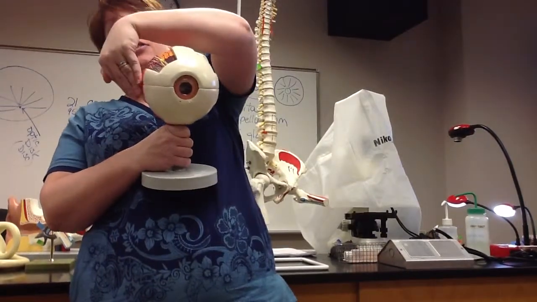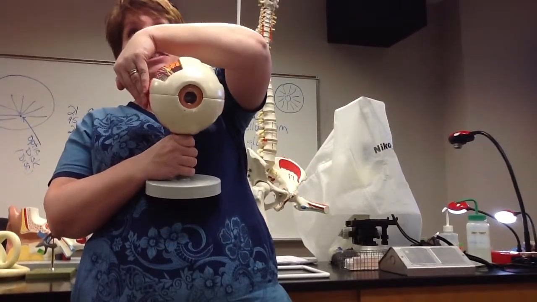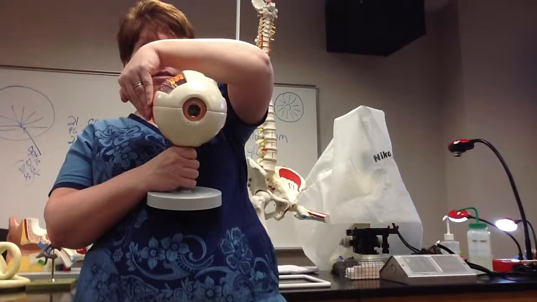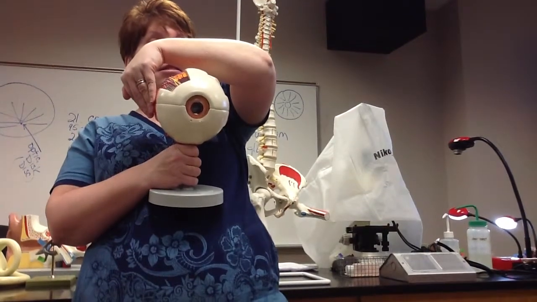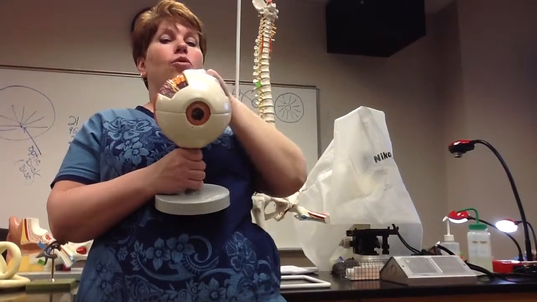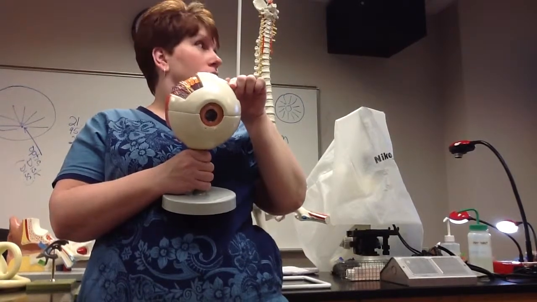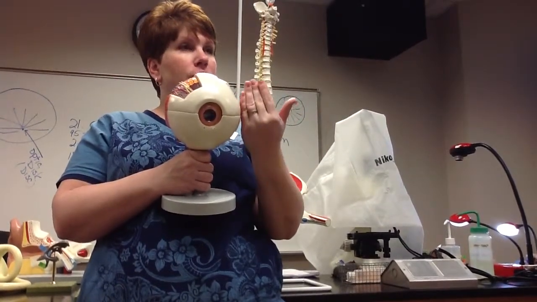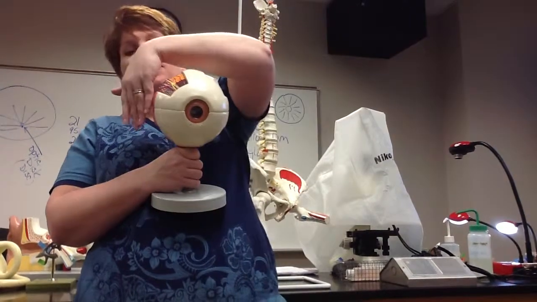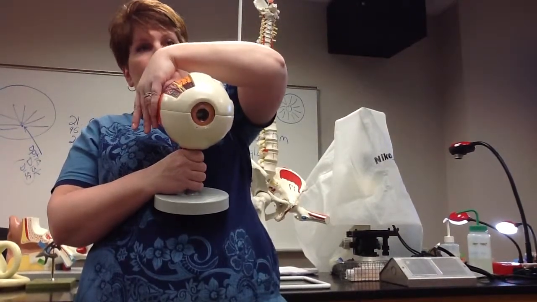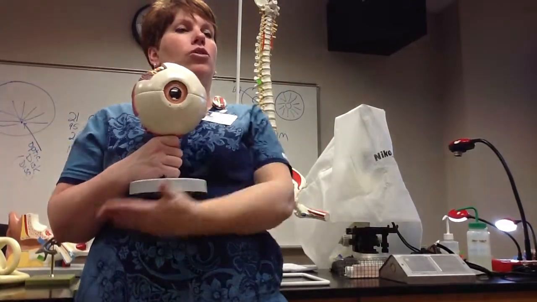And if this is medial rectus, then just by default, this is lateral rectus. So, superior oblique points medially. That makes this your medial rectus. This your lateral rectus. Trust me, they're going to have this model on your quiz.